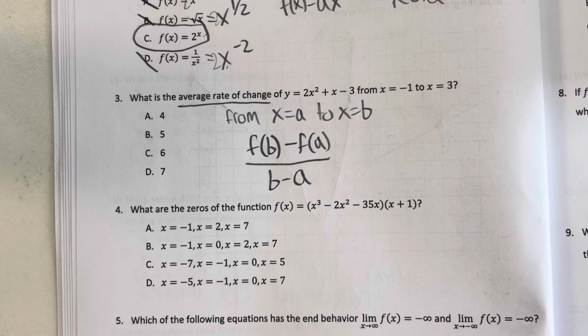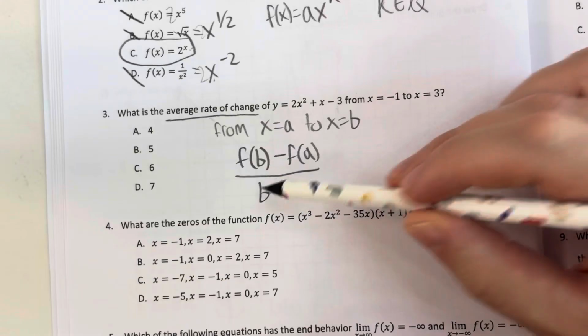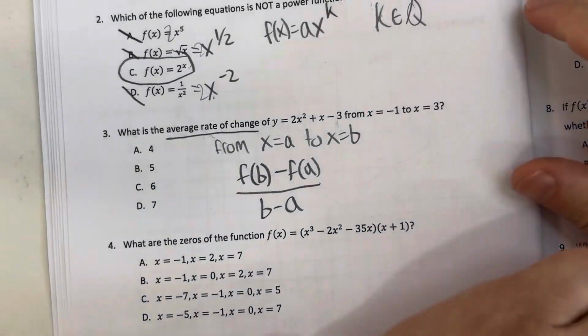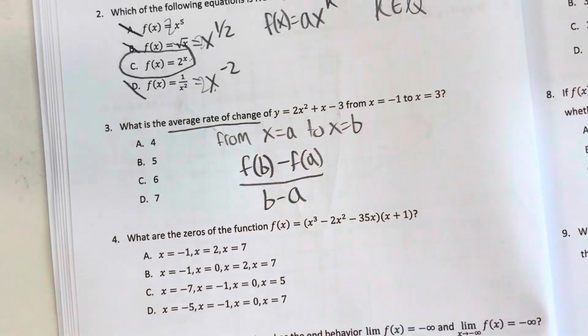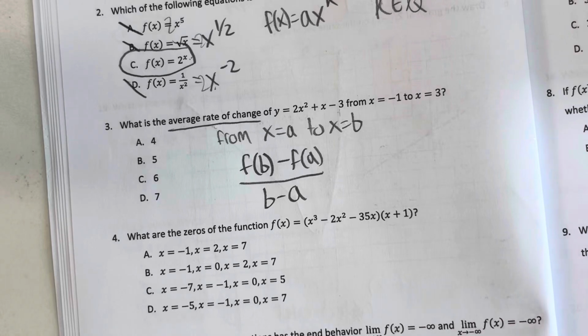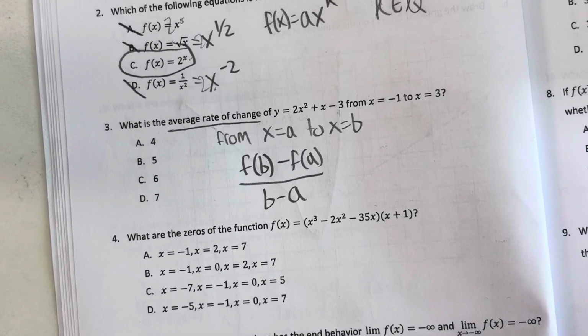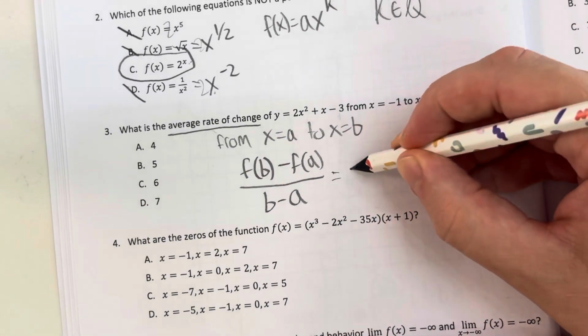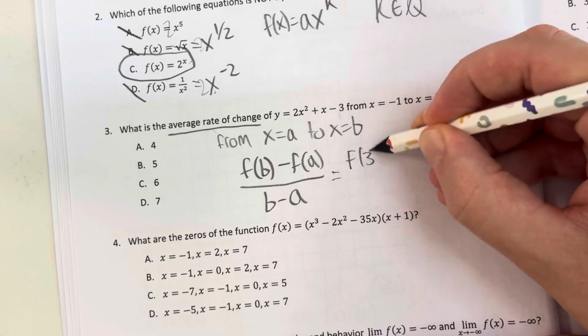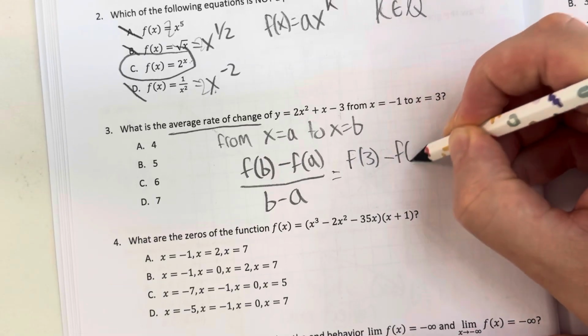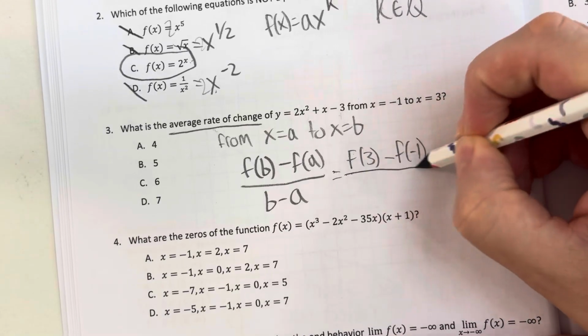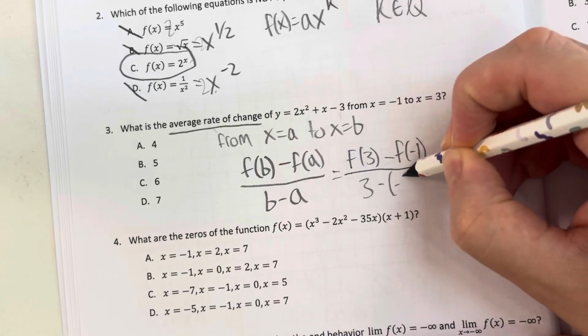So basically, remember that average rate of change is basically slope, because it's the change in the y values over the change in the x values. In this case, we're going from x equals -1 to x equals 3. We could do it thusly: f(3) minus f(-1) over 3 minus -1.